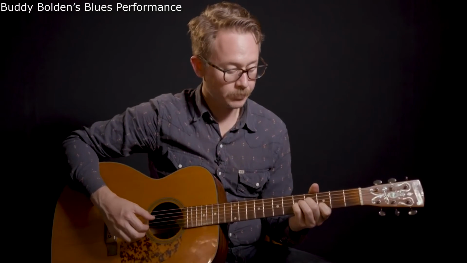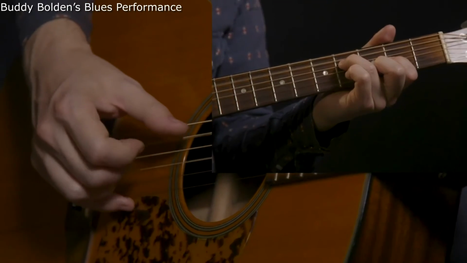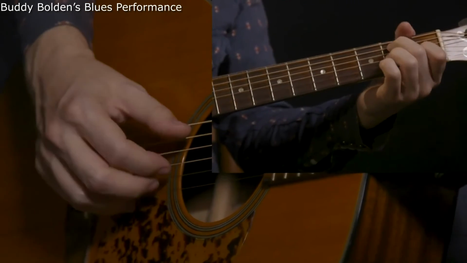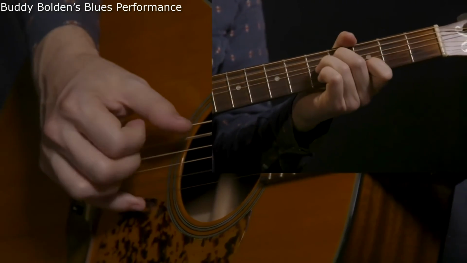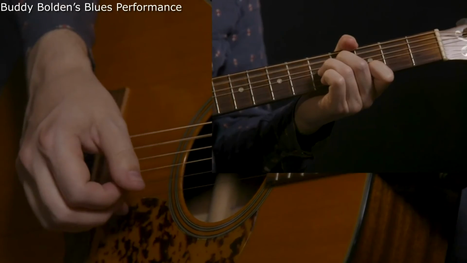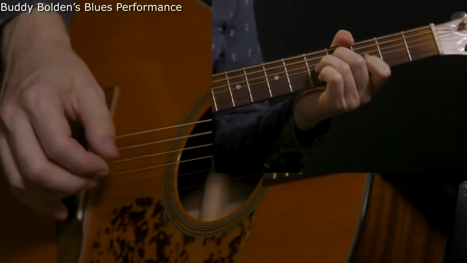We're going to make this D7 shape kind of like we used in Saturday Night Rub. So E7, A7, D, D7. We're going to repeat most of that.